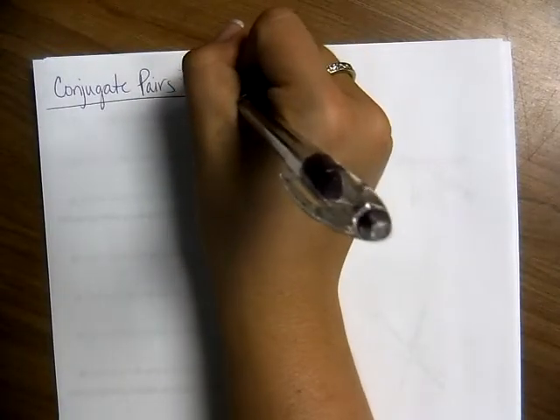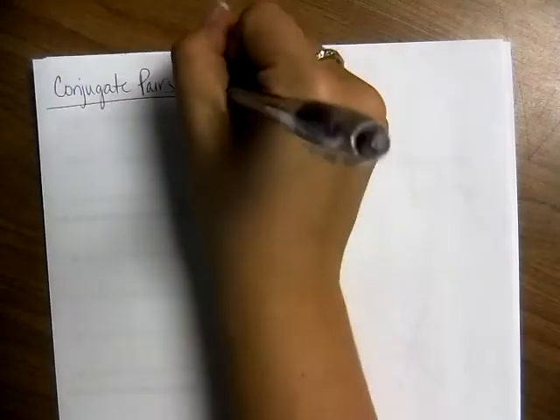Okay, so conjugate pairs. We know what a conjugate pair is, right? We talked about that before, like you take those same first and last terms and then you change the middle sign, right? So you know what a conjugate pair is.